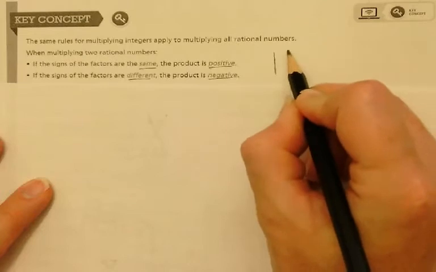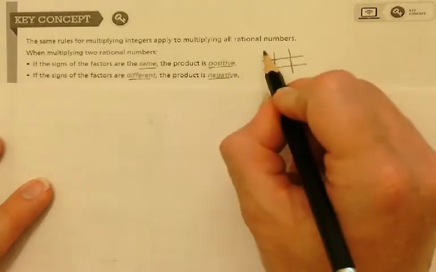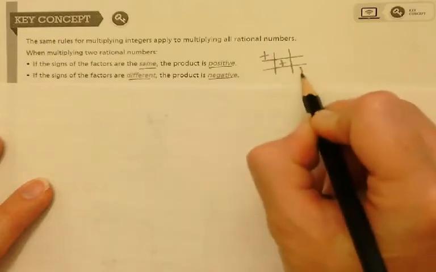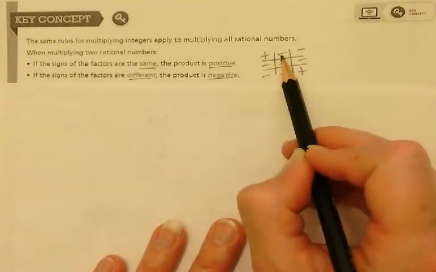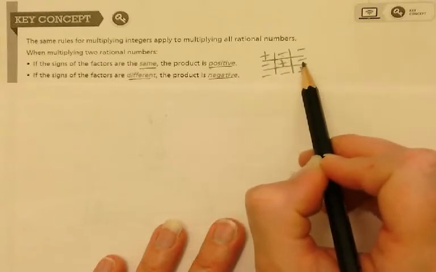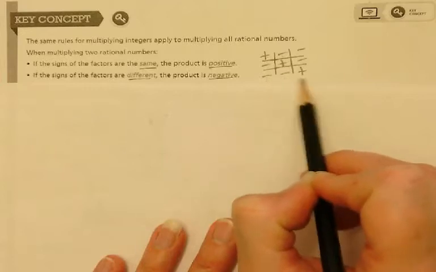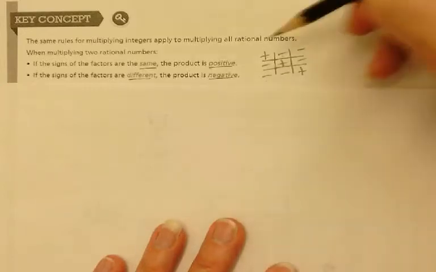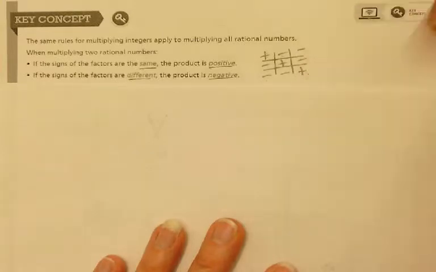You're seeing this a couple times now, but the tic-tac-toe board is helpful until you have memorized these rules. When you have opposite signs, you get a negative. And when you have the same sign, like two negatives multiplied together, you will get a positive, or two positives multiplied together give you a positive.